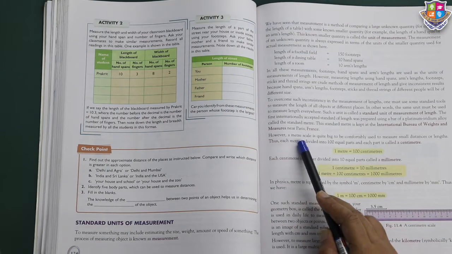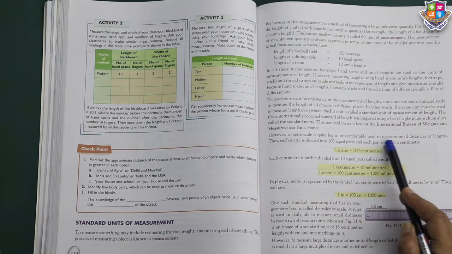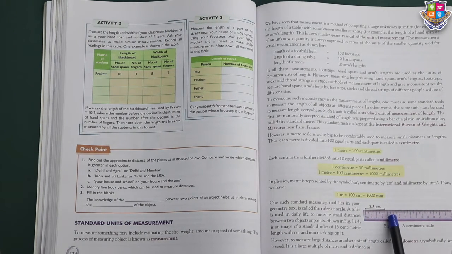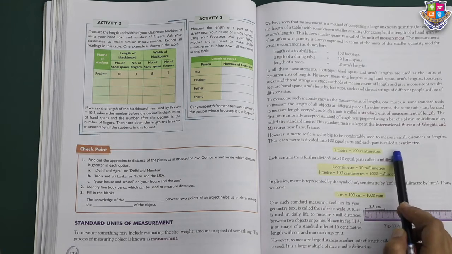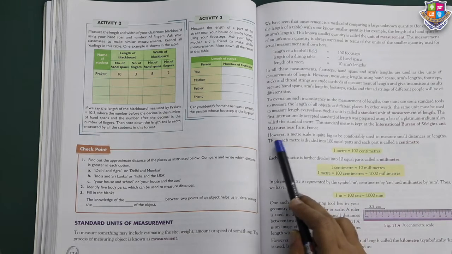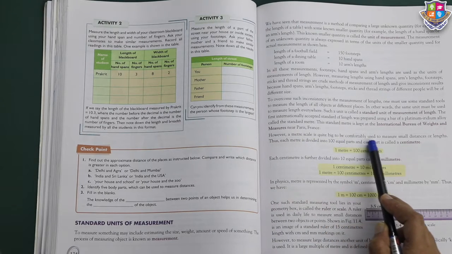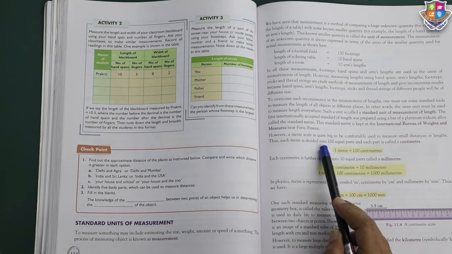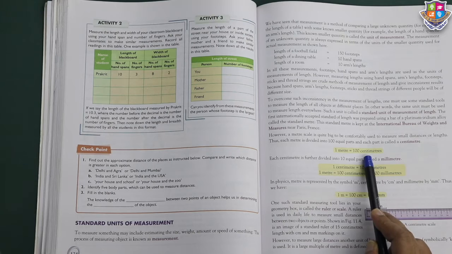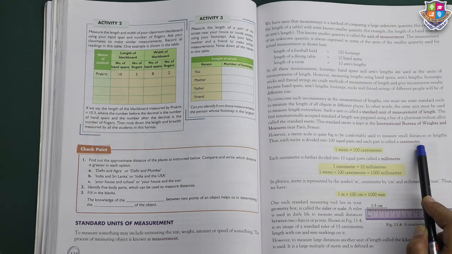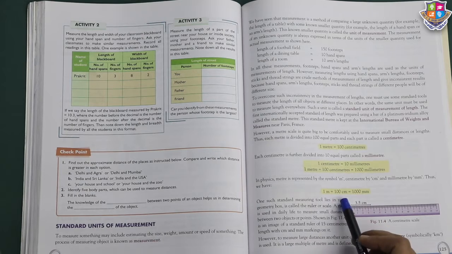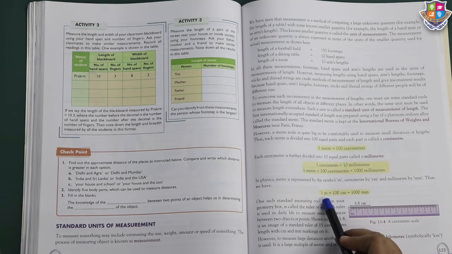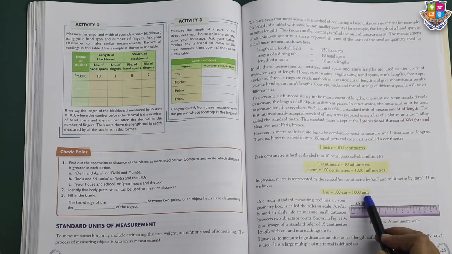Now, however, a meter scale is quite big to be comfortably used to measure small distances or lengths. So, you use meter scale, centimeter scale, isn't it? So, we have already discussed what is centimeter. A meter scale is quite big to be comfortably used to measure small distances or lengths. Thus, each meter is divided into 100 equal parts, isn't it? And each part is called a centimeter. Now, 1 meter is equal to 100 centimeter. That will be equal to 1000 millimeter. So, in 1 meter, you can find 1000 millimeter.